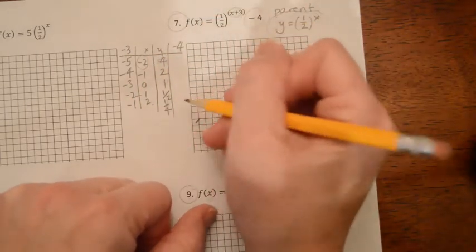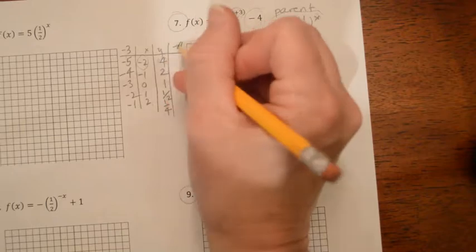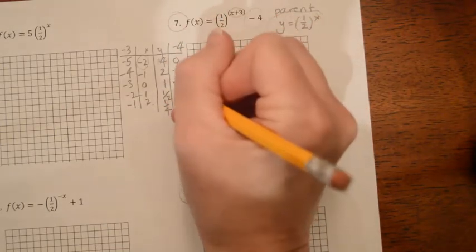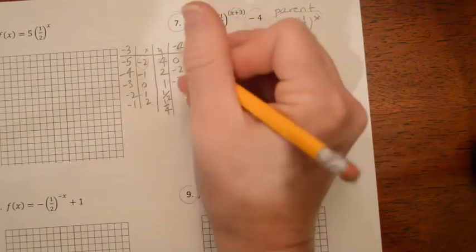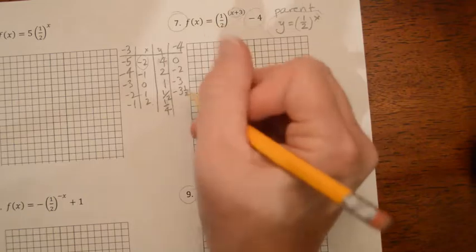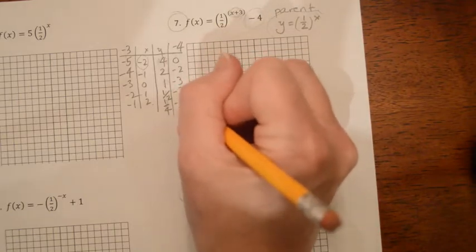And then I'm going to do the same thing in this column, but with the y value. So 4 minus 4 is 0. 1 minus 4 is -3. 1/2 minus 4 is going to give me -3.5. And 1/4 minus 4 is going to give me -3 3/4.